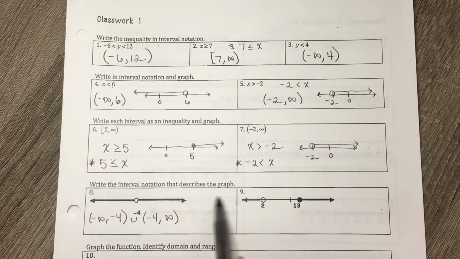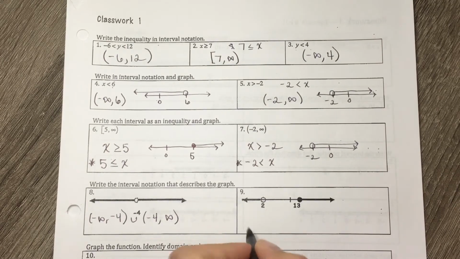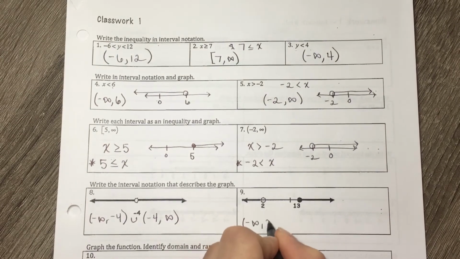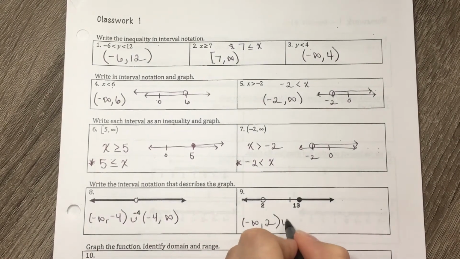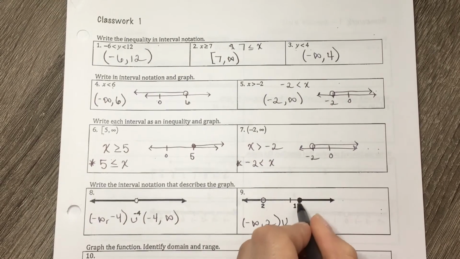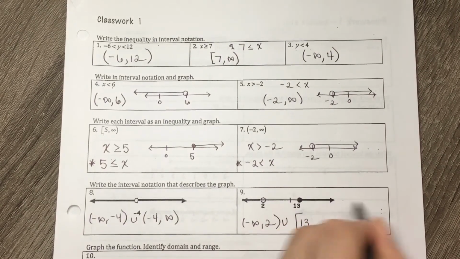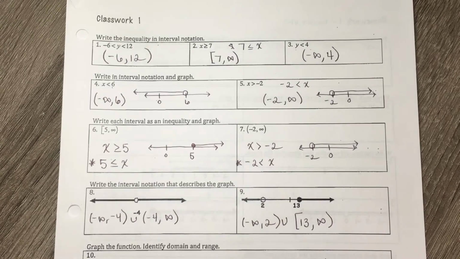All right, same thing here. X can be any value less than 2. So we go from -infinity, reading left to right. We go all the way to 2, and we're not inclusive. And then we're joining that with the set starting at the x value 13. We can be 13, and then we're going all the way out to infinity.